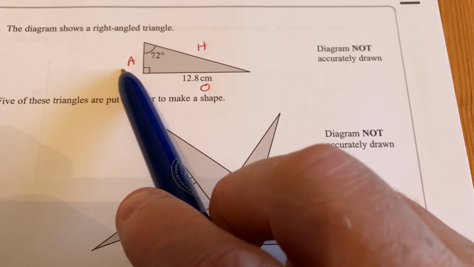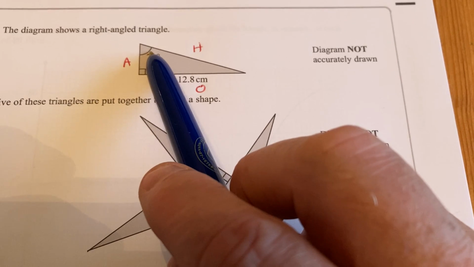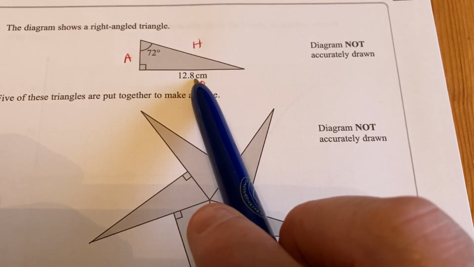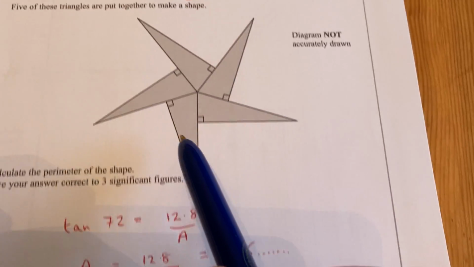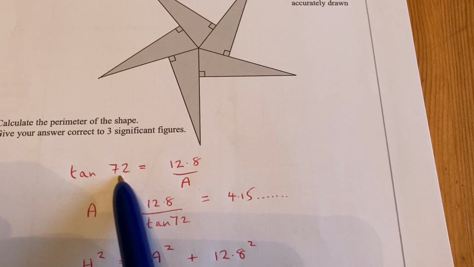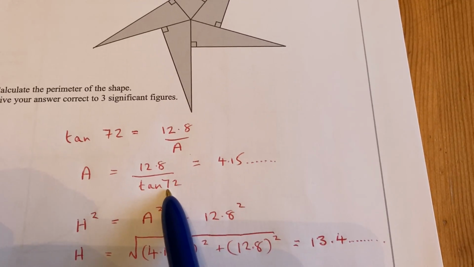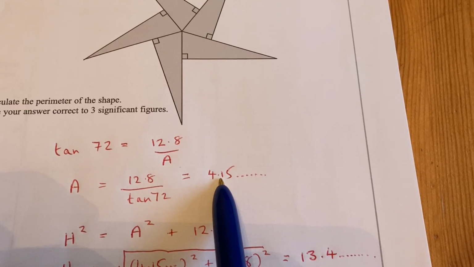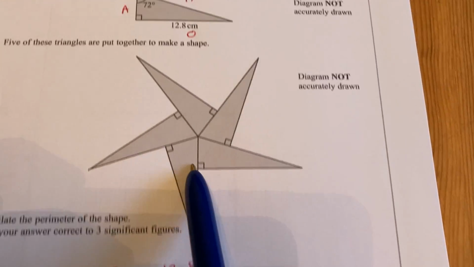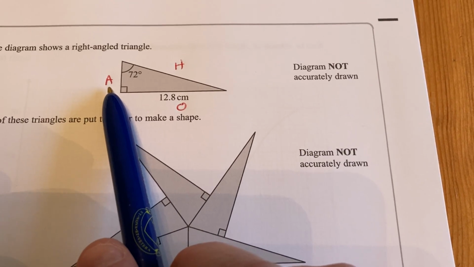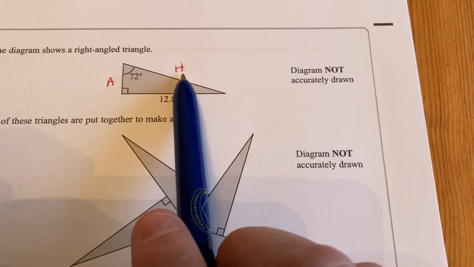So it's a tan of the angle: tan 72 equals O divided by A. Tan 72 equals 12.8 divided by A. There we go. Okay, just rearrange that. The A goes up to the left and the tan 72 comes underneath on the right, and you find out that the A value is 4.15. Okay, so this length here is 4.15.